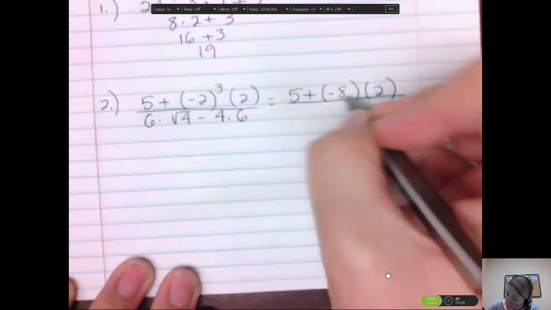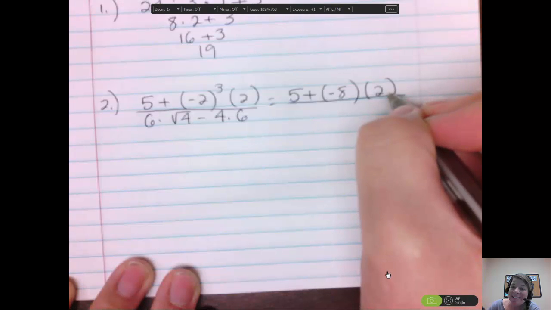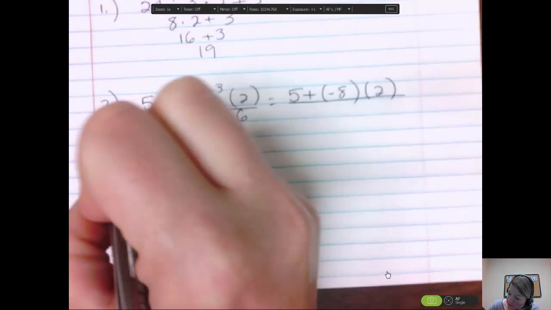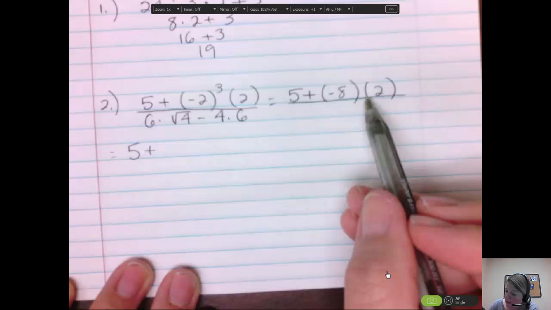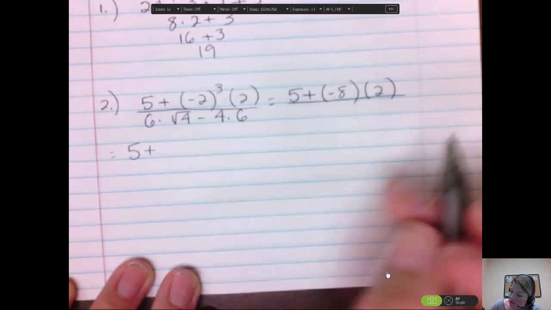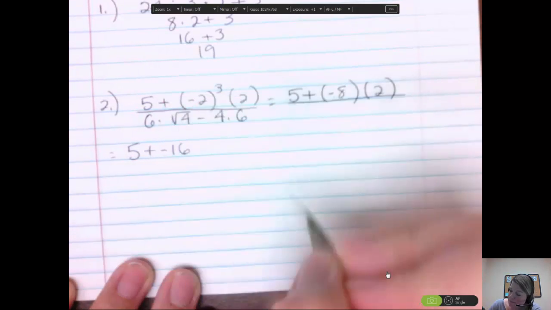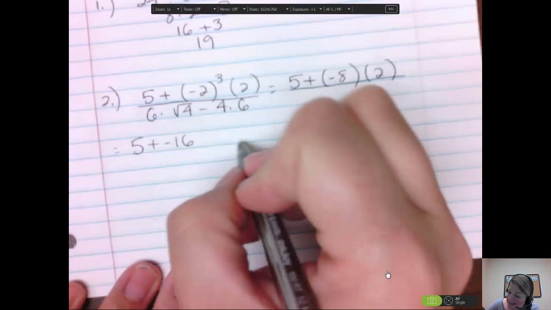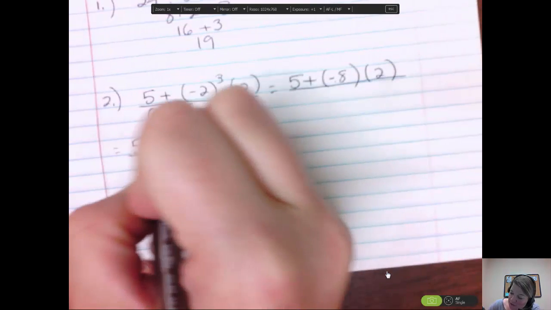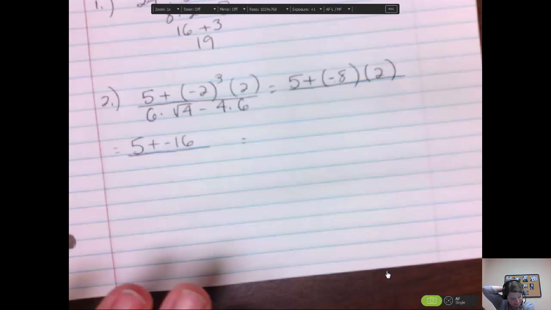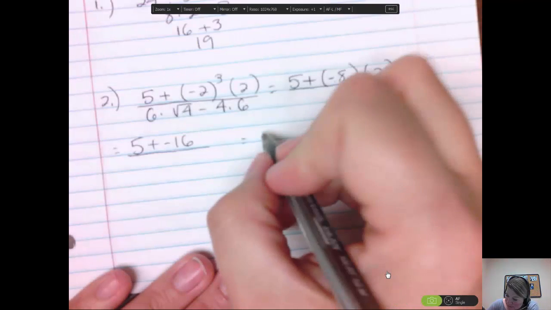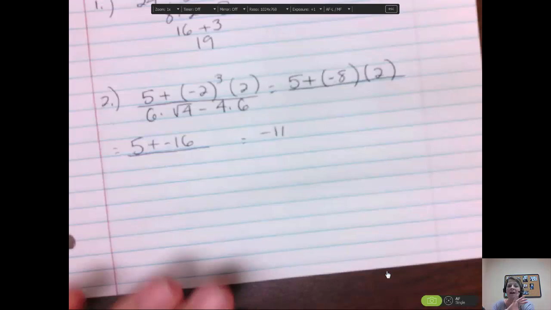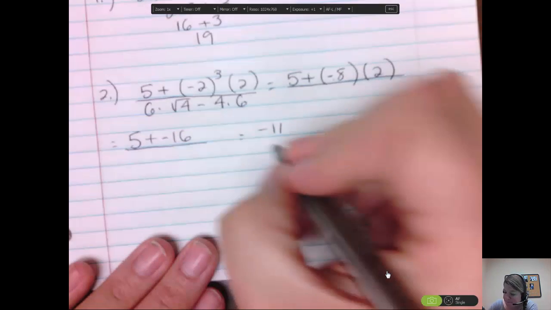Well, what does this mean when they're next to each other? It means times when two parentheses are next to each other. So we would have 5 plus, we have to do times before we add or subtract, so negative 8 times 2 is negative 16. So we have 5 plus negative 16, which would give us a negative 11. So we've simplified the top all the way down to negative 11.